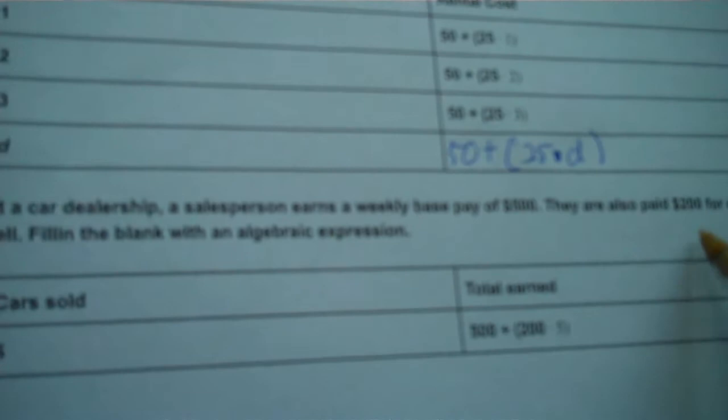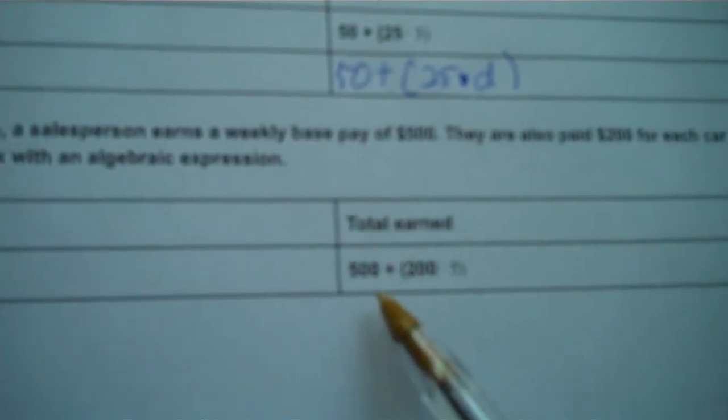Okay, at a car dealership, a salesperson earns a weekly base pay of $500. They're also paid $200 for each car they sell. Fill in the blank with an algebraic expression. Okay, so these guys sell 5 cars. They make $500 for their base pay plus $200 times 5 because 5 cars.